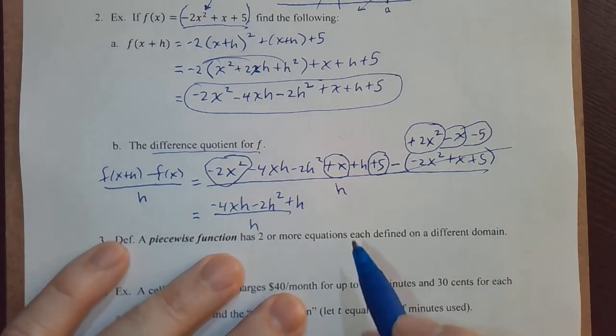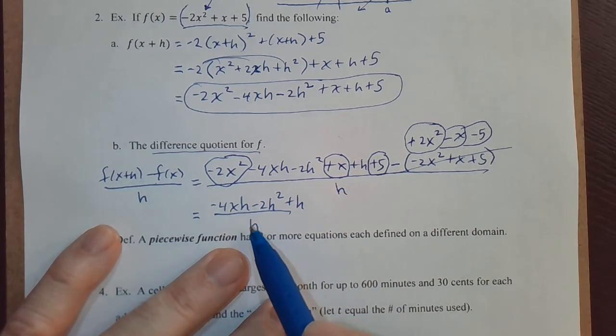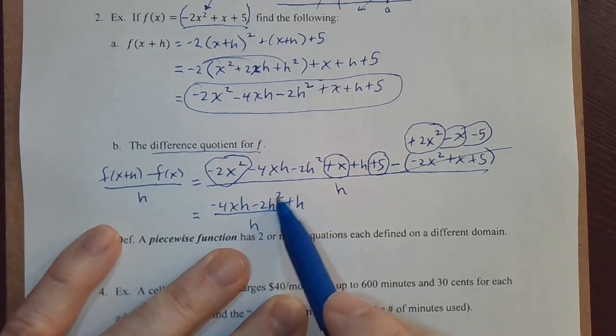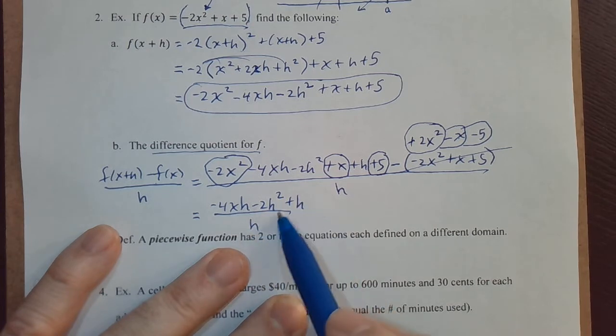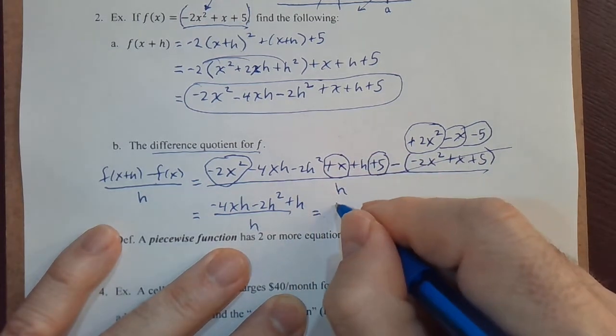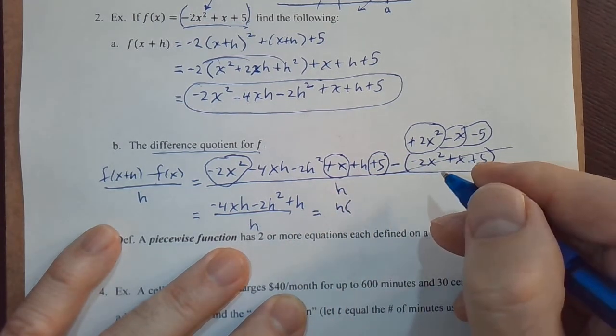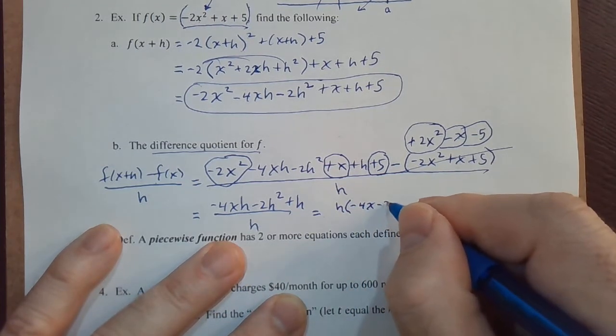And I'll just tell you what some students have done in the past. They just go straight to saying it's negative 4x minus 2h, because one of the h's cancel, and then they forget about this h. H over h is 1. And the way I'm going to do that is I'm going to factor out an h out of the numerator, just to make this obvious what's going on.